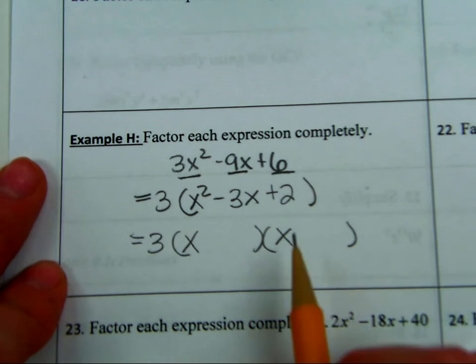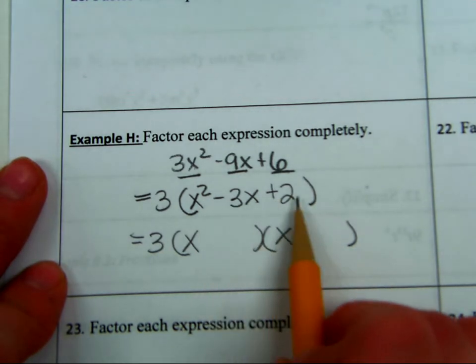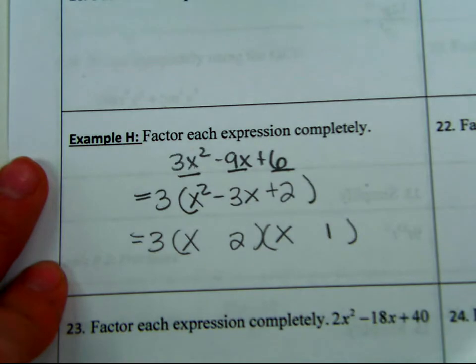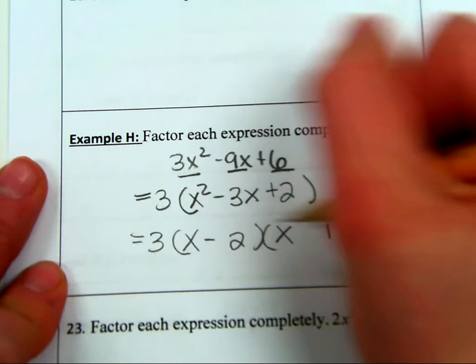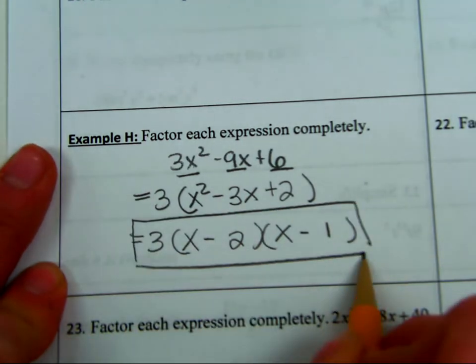Now we need to think about numbers that multiply to positive 2 but add to negative 3. So the only numbers that multiply to 2 are 2 and 1. If we want them to add to negative 3, they should both be negative. And that is our final answer.